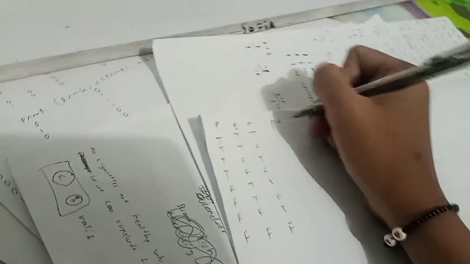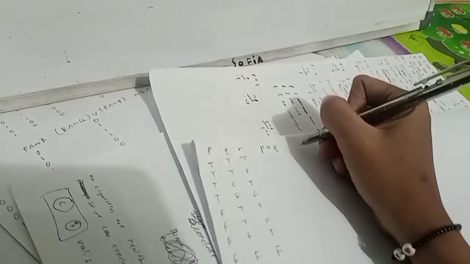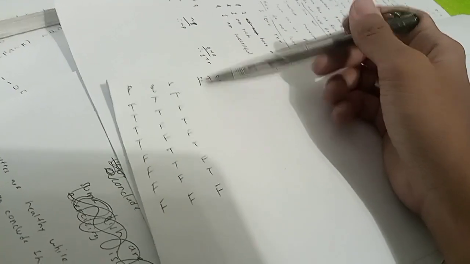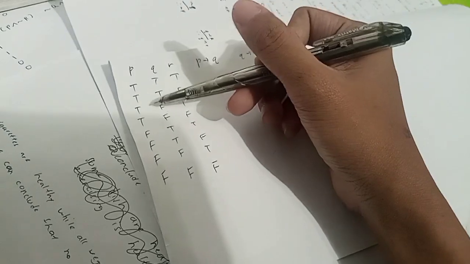Then if P then Q is the first statement, if Q then R is the second, and the conclusion is if P then R. If the first statement is true, the second one shouldn't be false. If that happens, then the statement is false. Let's look at where that applies.